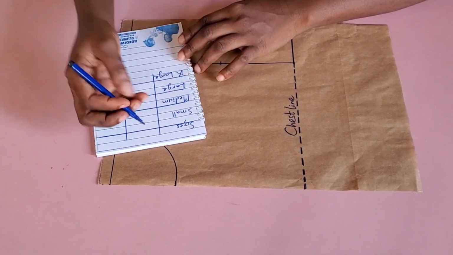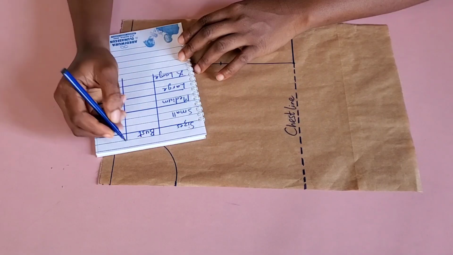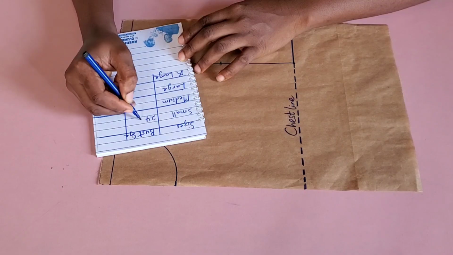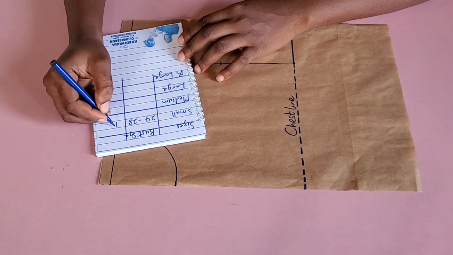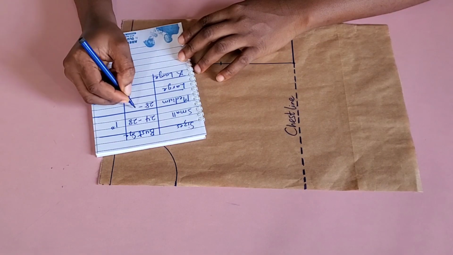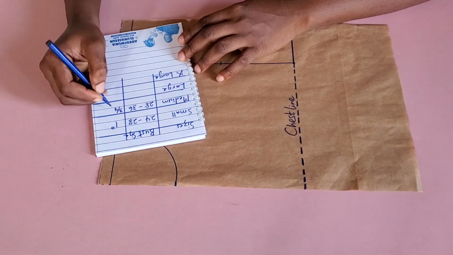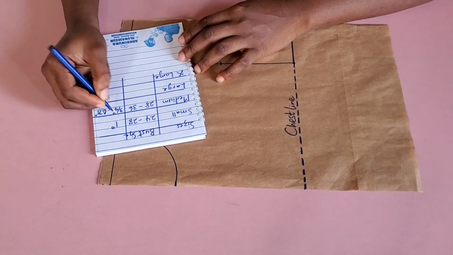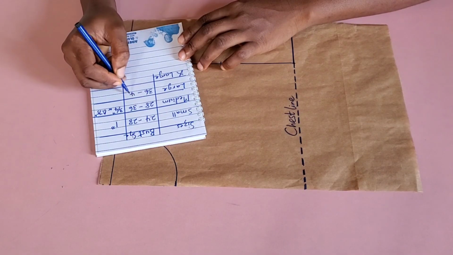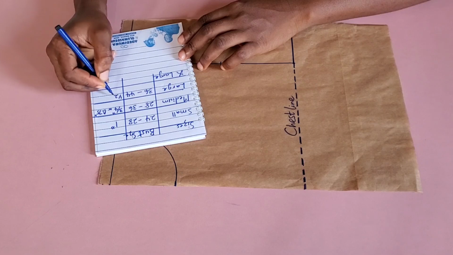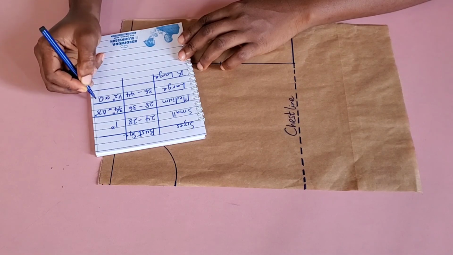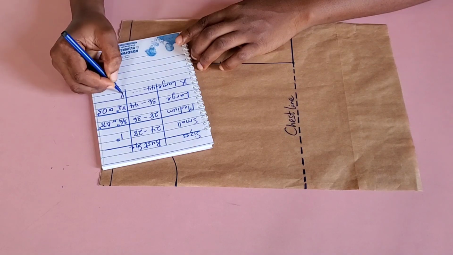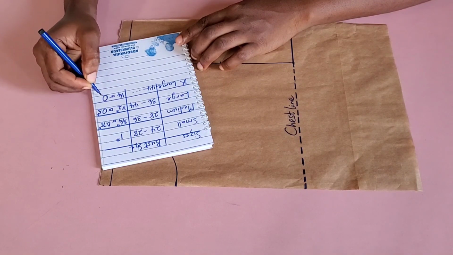Now, for each of these sizes, we have the bust or the chest size that falls into their category. For the small size, we have 24 to 28 inches, which is 1 inch. For the medium size, we have from 28 to 36. It is 3/4 of an inch, which is also 0.75. For the large size, it is from 36 to 44, which is half of an inch or 0.5 inch. And for the extra large, it is from bust 44 to the higher measurement, which is 1/4 of an inch or 0.25.